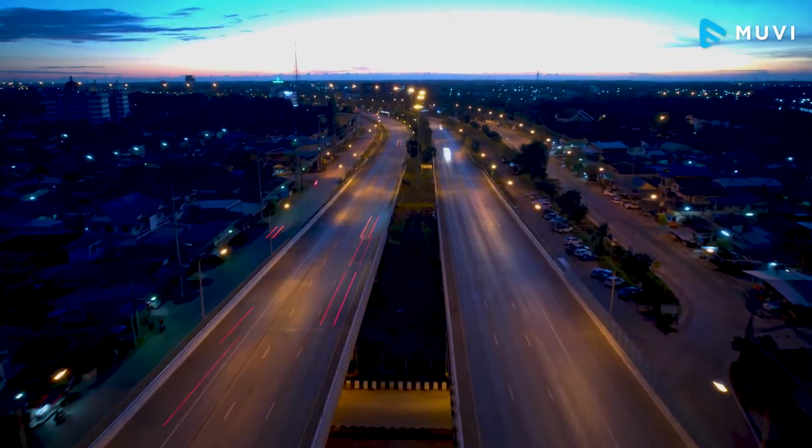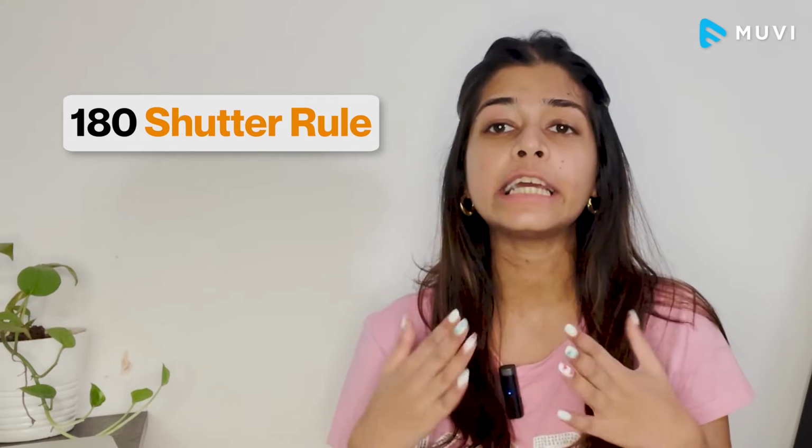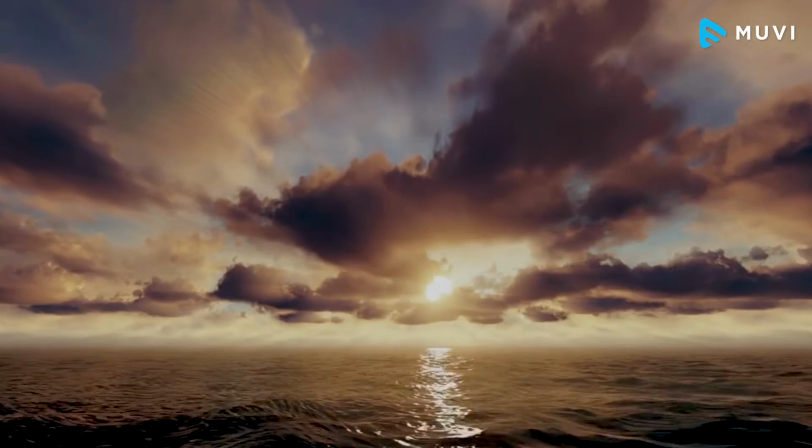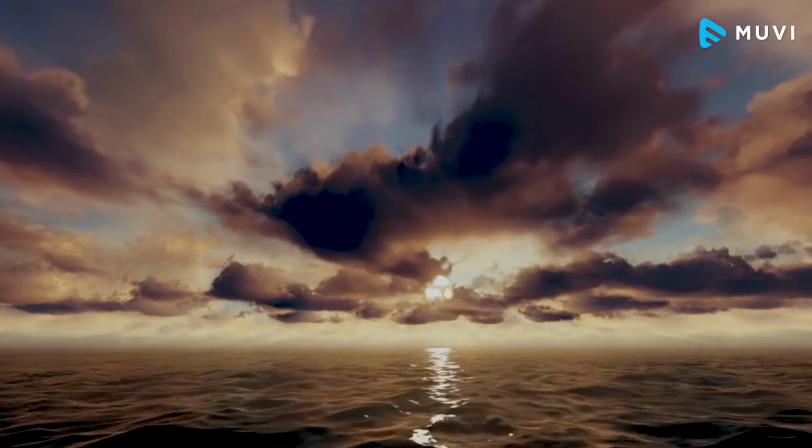to the footage. So the film industry has this thumb rule where they want to capture the most cinematic look of the video. To achieve natural looking motion blur in video content, they call this the 180 shutter rule. Since digital stills and video cameras do not use rotary shutters, some shutter speeds may not be available. To achieve normal motion blur in your footage, you can use the closest shutter speed.